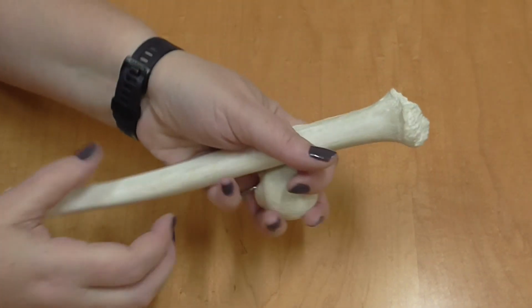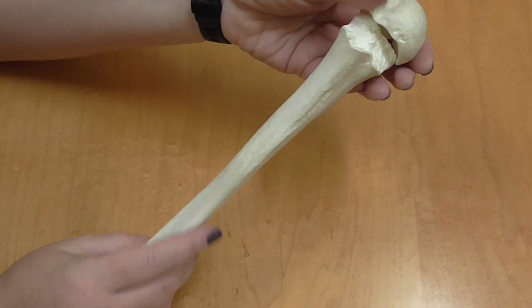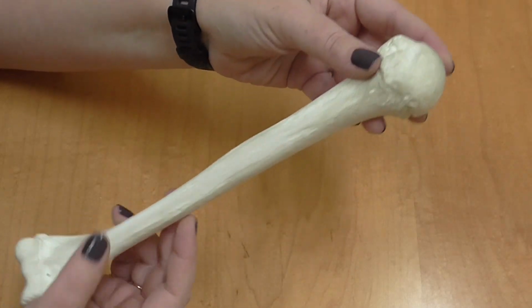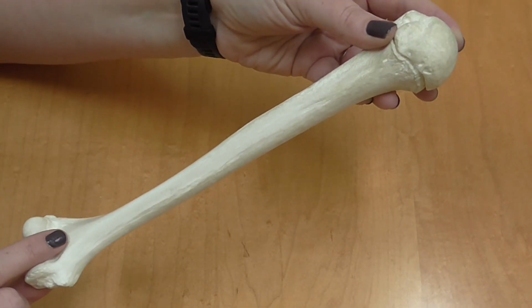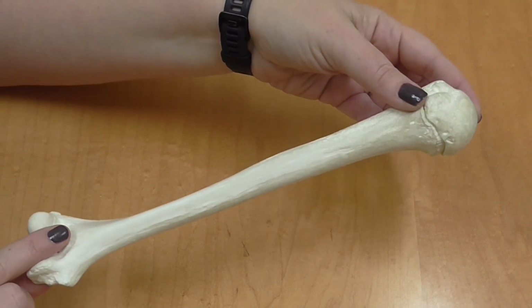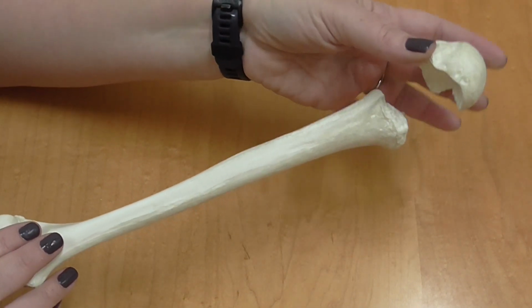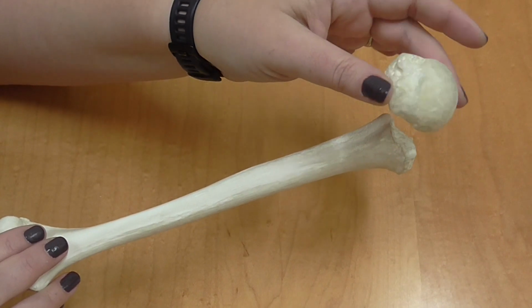Now I'm going to switch bones really quick to a different long bone. This here is a humerus, and what we've got is this bone being in two pieces. We have the shaft of the bone right here. That's the area that we call the diaphysis of the bone. And then the end here, this is called the epiphysis.